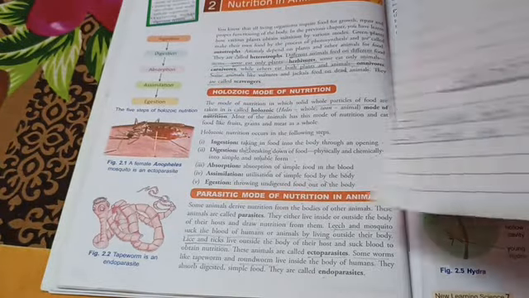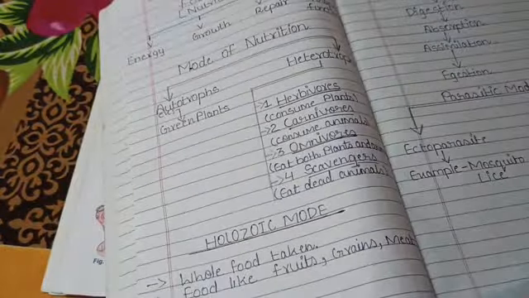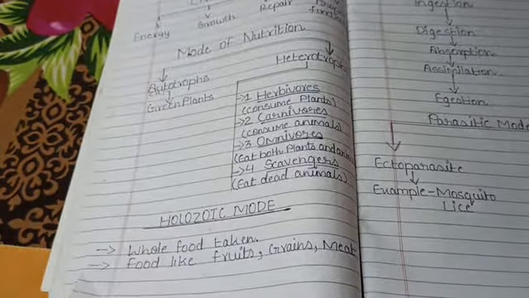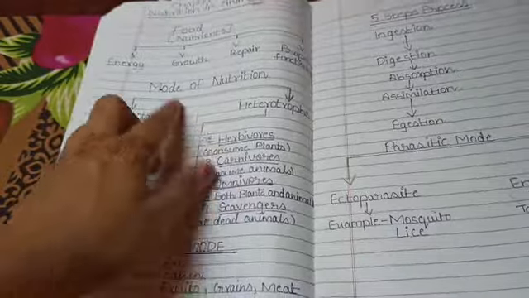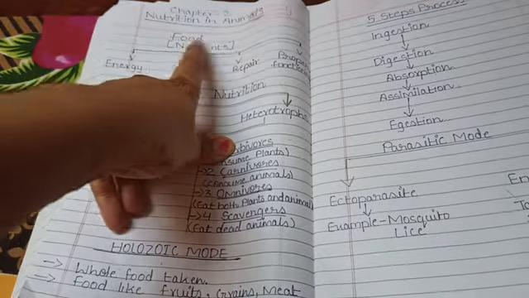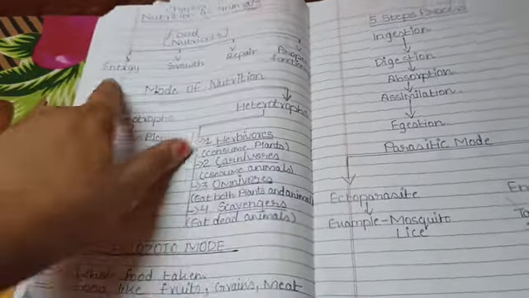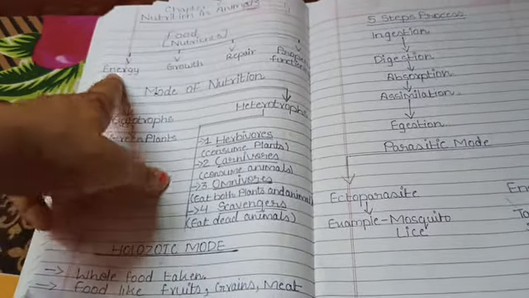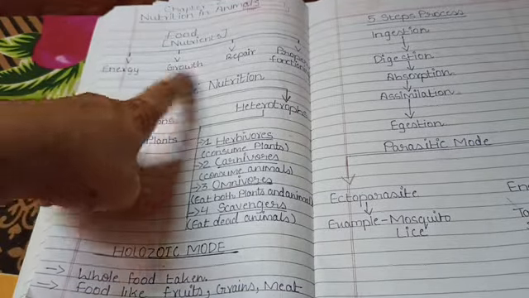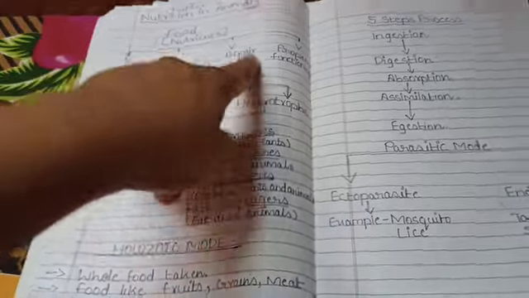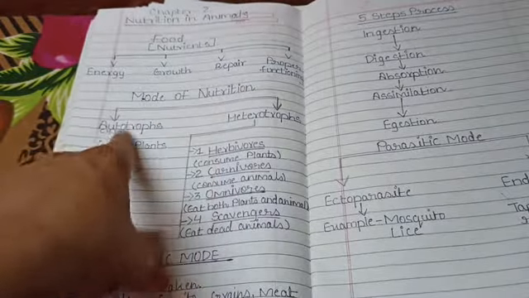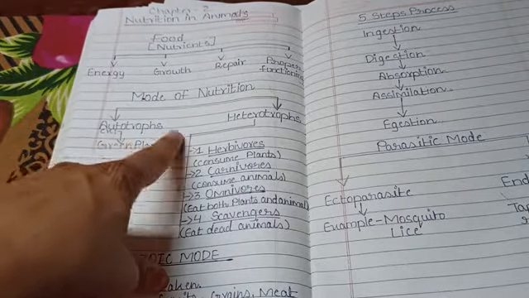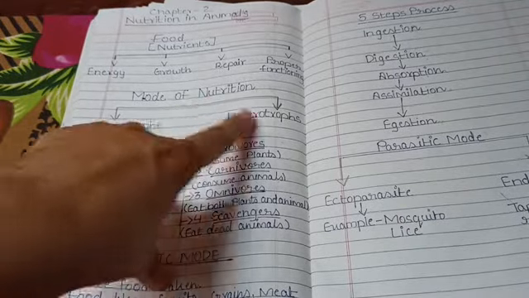Now let us revise what we have understood. This is the brain map, okay? Food. Food contains various nutrients, which are very much necessary for the body because food gives energy. It is necessary for the growth, repair and proper functioning of the body. Now modes of nutrition. There are two modes of nutrition, autotrophic mode and heterotrophic mode.